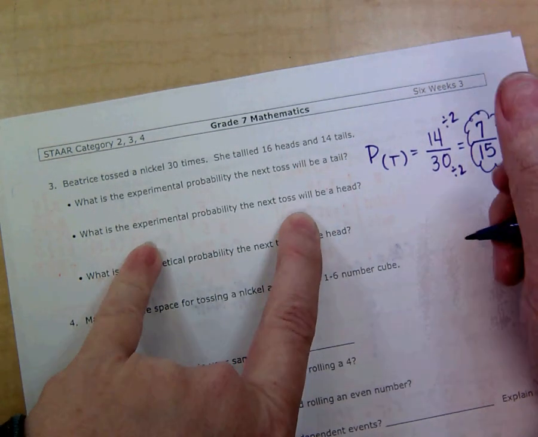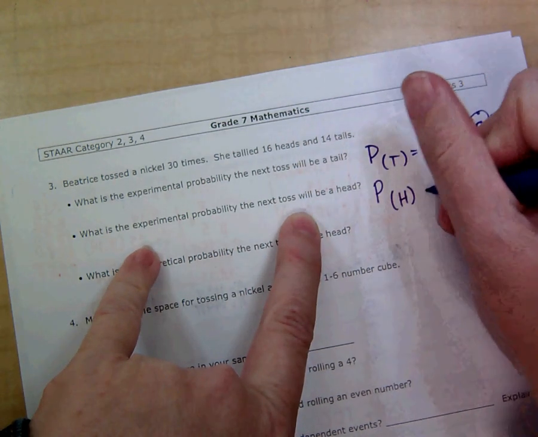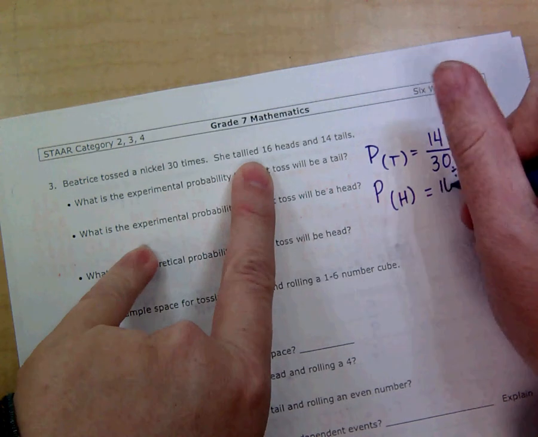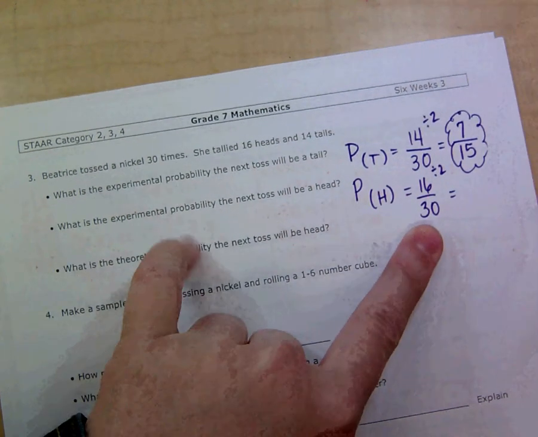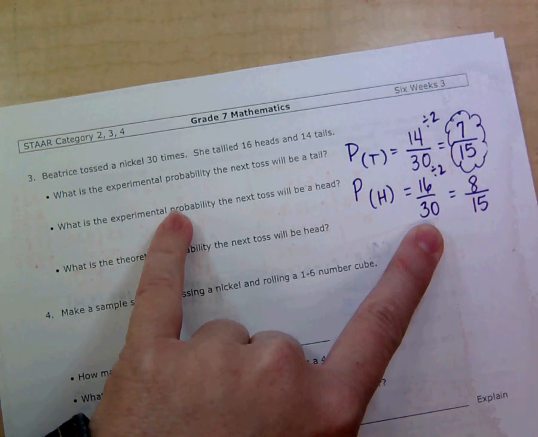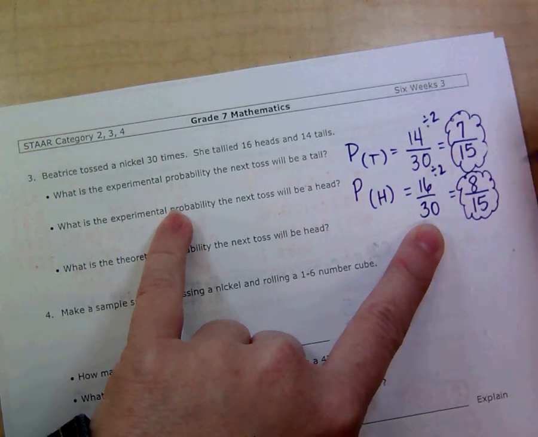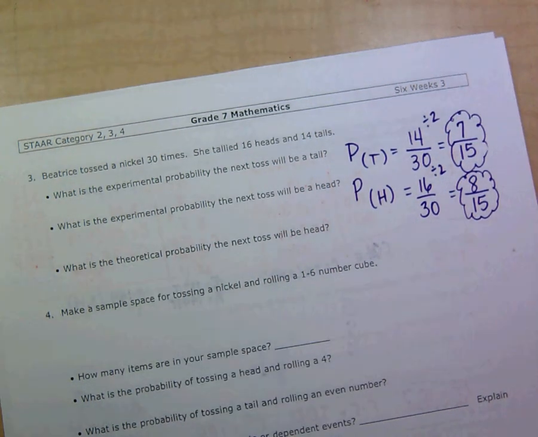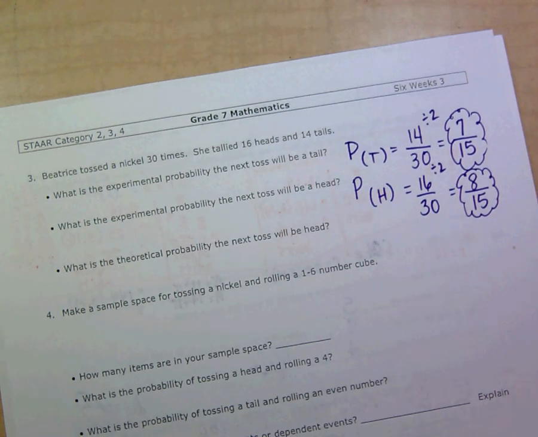The experimental probability of the next toss is going to be a head, so probability of a head, 16 out of 30. Reduce that, we get 8 out of 15. You can't reduce it any further, so that's my probability. Okay, now we're going to do something different. It says theoretical probability.